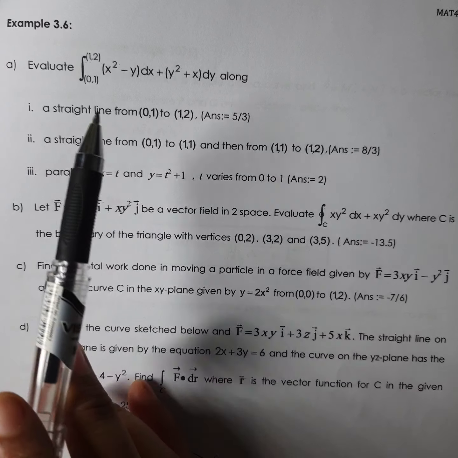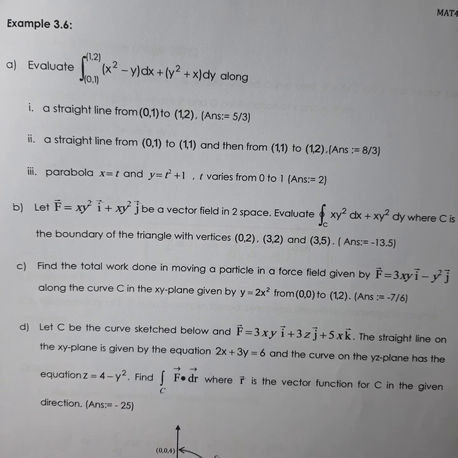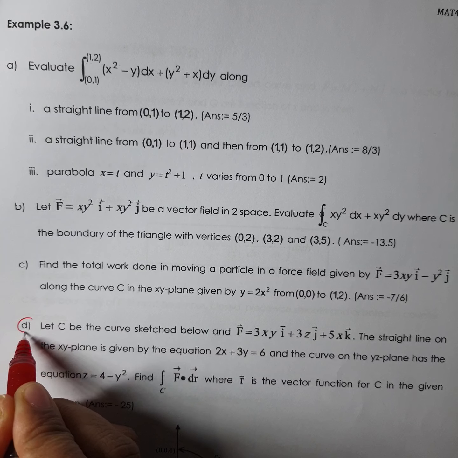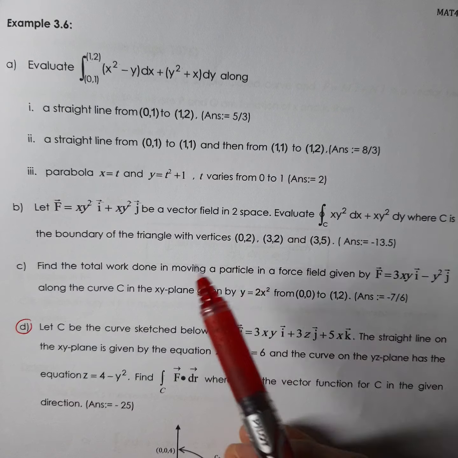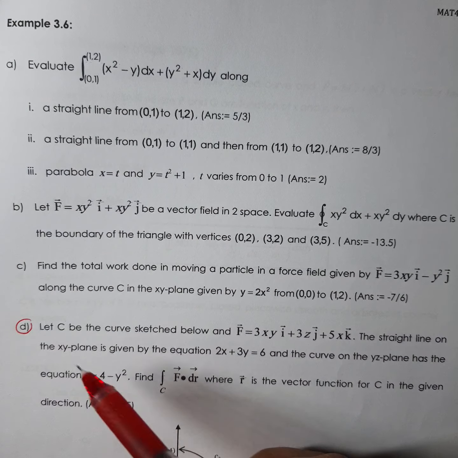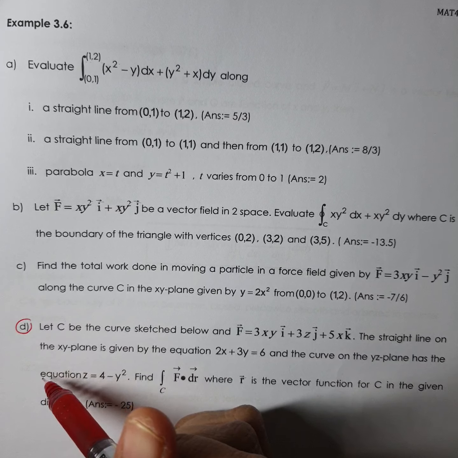Alright, so now we're going to discuss example 3.6. On the textbook, on the note, it's on page 10. Okay, so I'm going to discuss question D now. Alright. The difference between question D and the rest of the questions is that in question D, we're talking about three-dimensional.